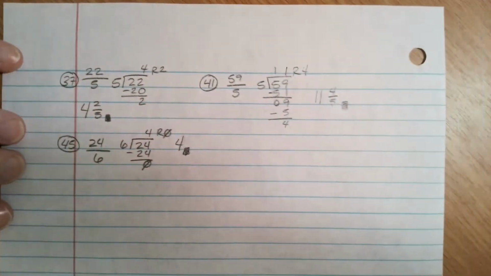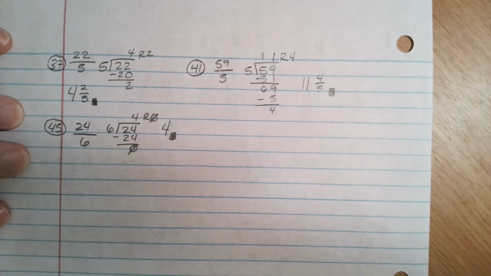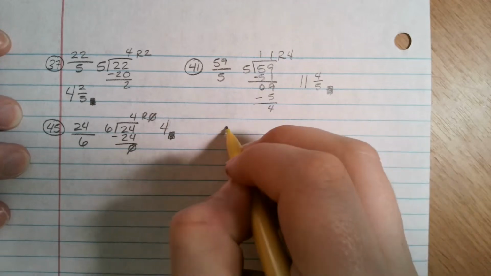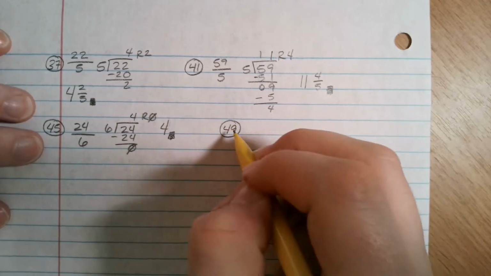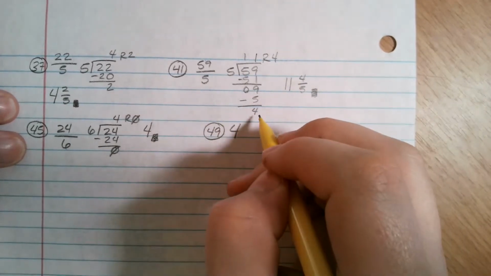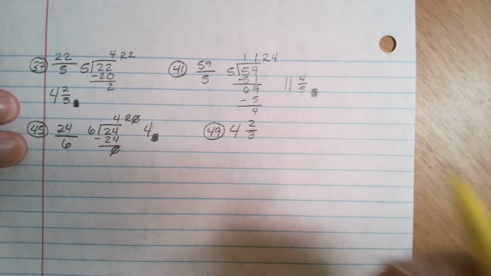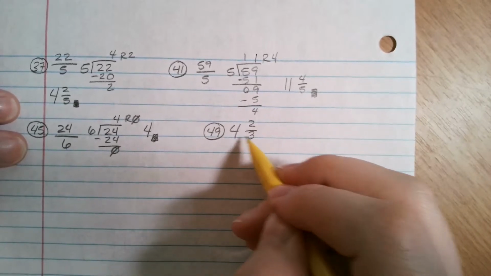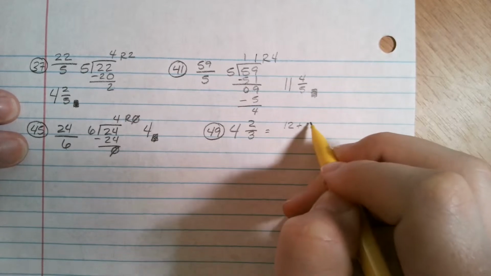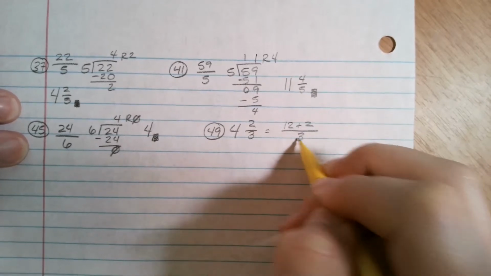Okay, and now for number 49, in subsequent problems, we are changing it to an improper fraction. So what we are given is 4 and 2/3. So we know we multiply 4 times 3 is 12, plus that numerator, which is 2.